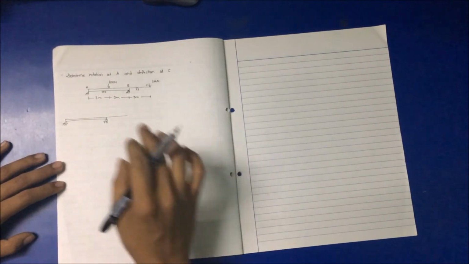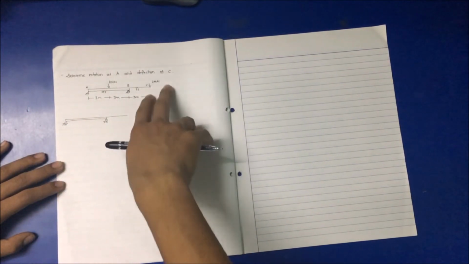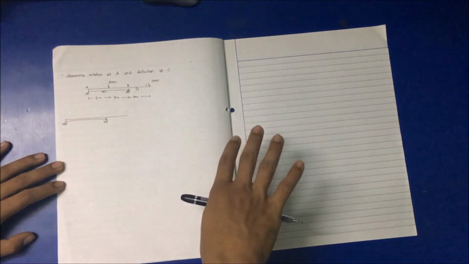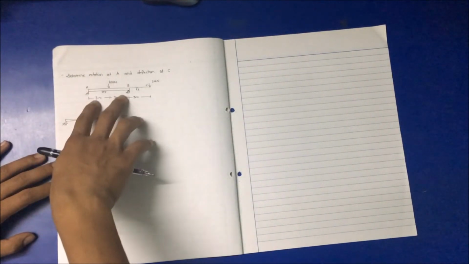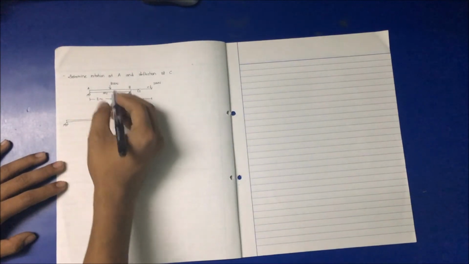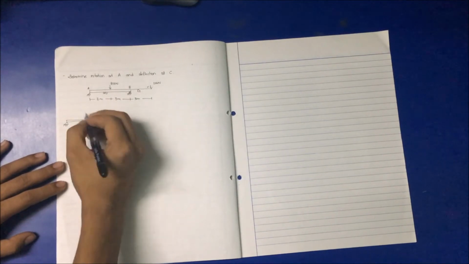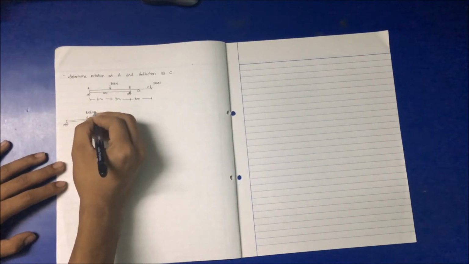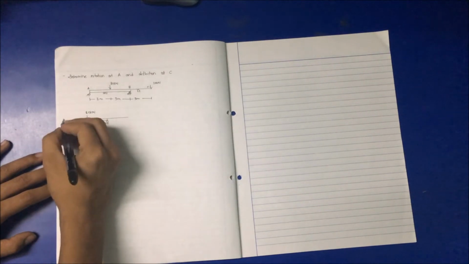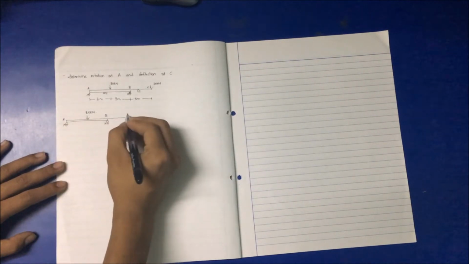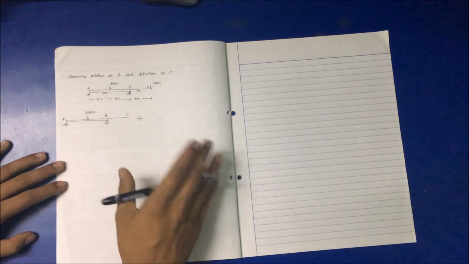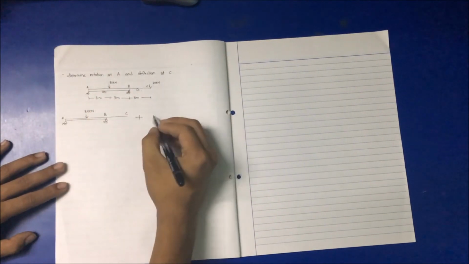The splitting is done such that the load on the overhanging portion is not included in the first part, and the loading on the simply supported part is not considered in the second part. So in this case I will be considering the loading on the simply supported beam only, that is 80 kilonewton. Then the combined effect of the two beams will be considered for ABC.